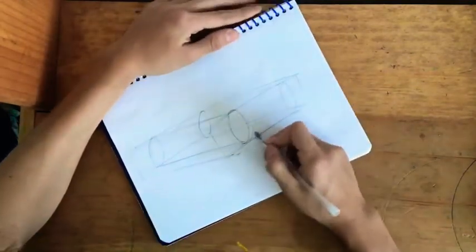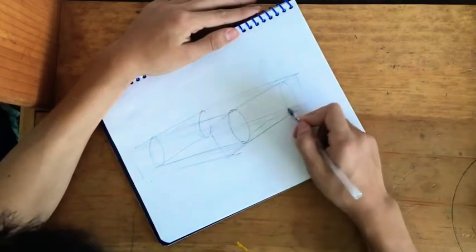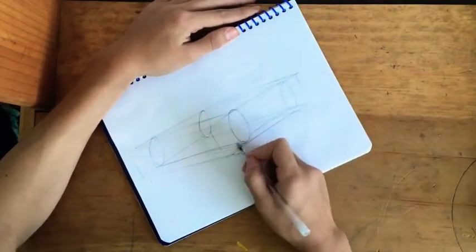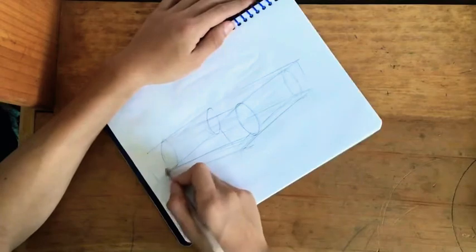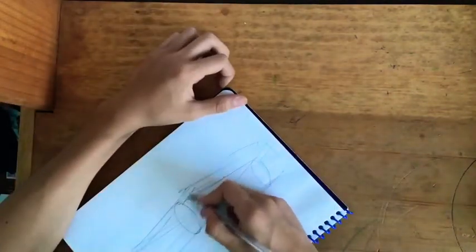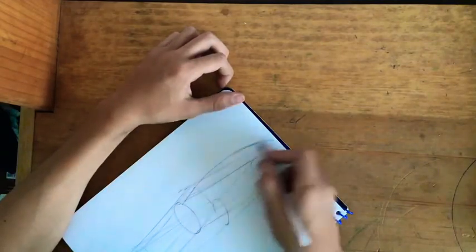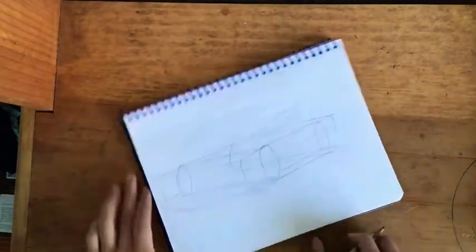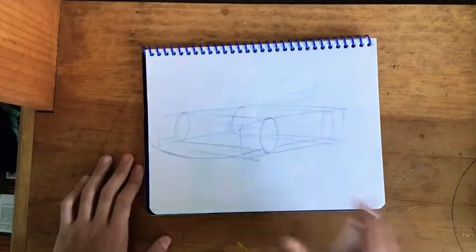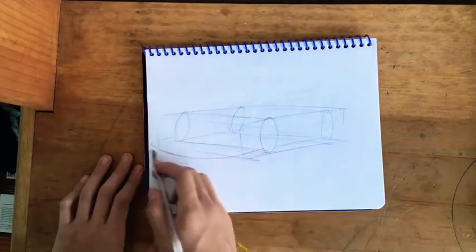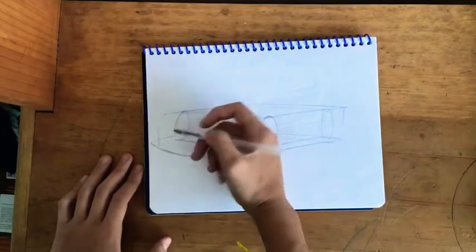Now what we're gonna do is we are going to start building up the car. So we're gonna start with the bottom lines of the car. So now as you can see, since this part connects to this wheel, it will also connect to the other wheel in the far side.